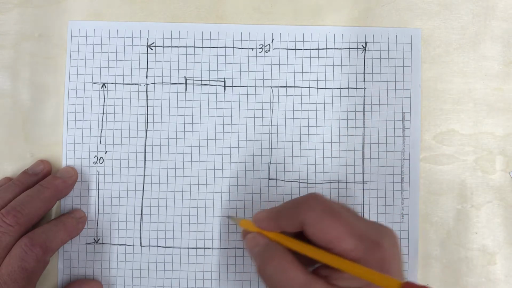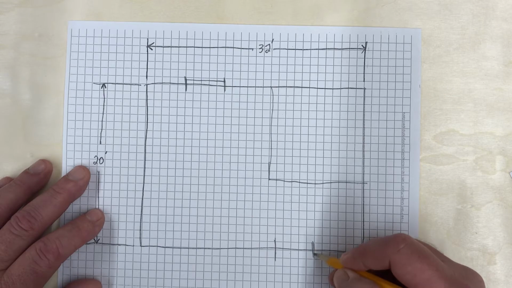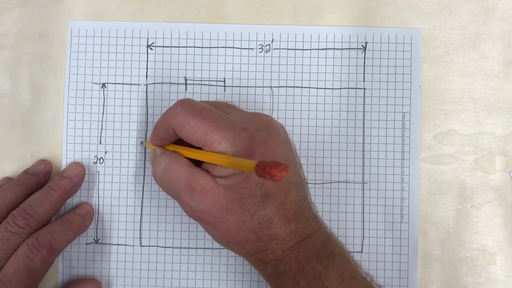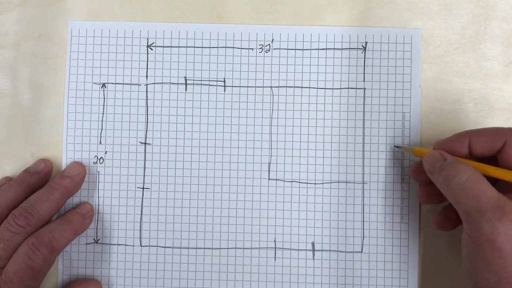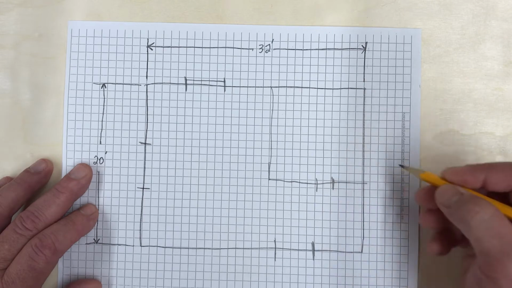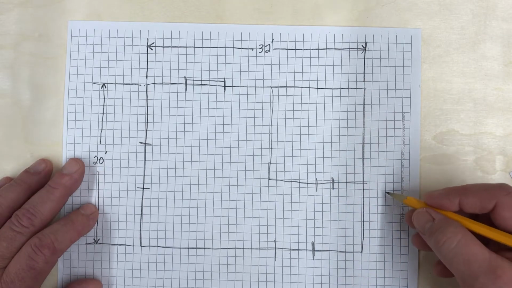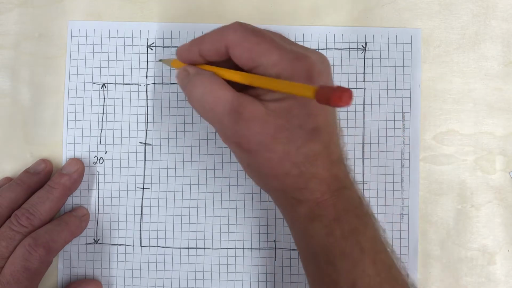So now I need to put another window in. Maybe I want it right here. Maybe I want my door right here, a big old patio door. So I'm going to put a door right here. If you notice, I have the minimums in. Now I have to come back and actually give it some measurements.